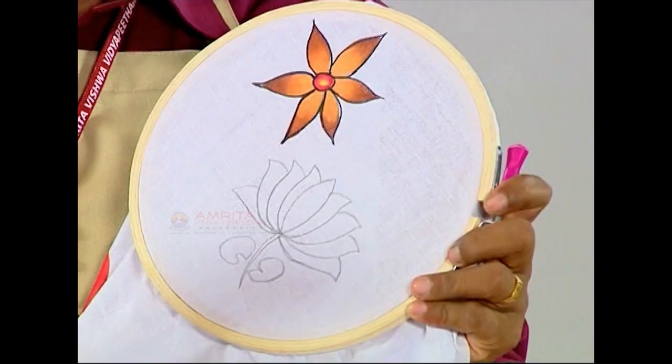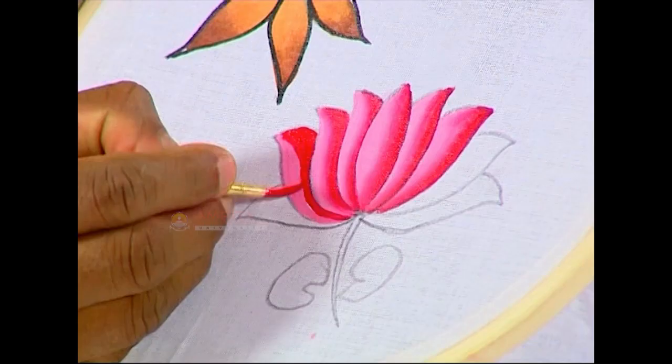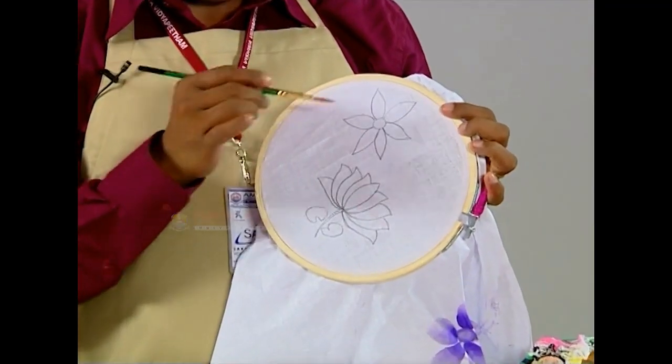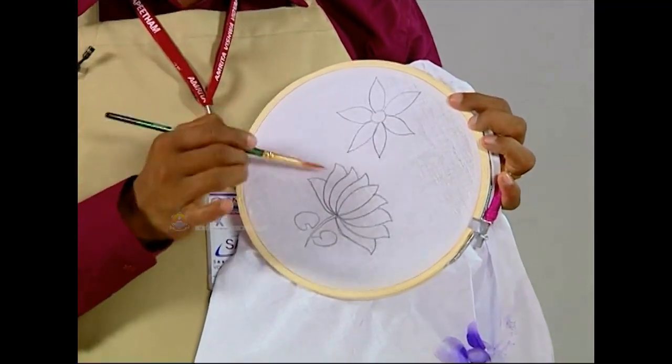Light and shadow. Now, let us learn how to make light and shadow using brush strokes. Next, we are going to see the method of shading. Here, what we see is a picture of two flowers.